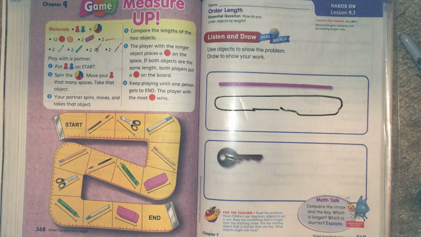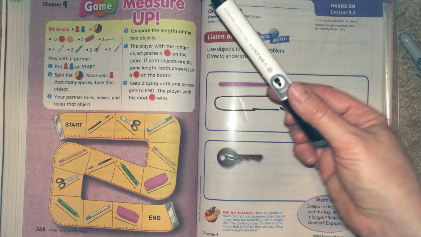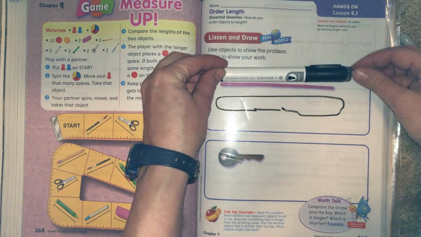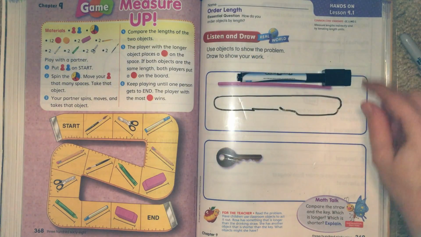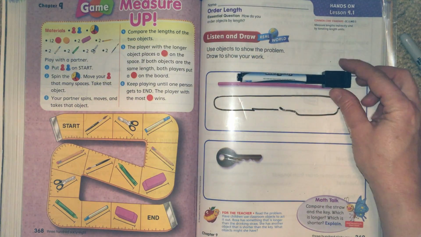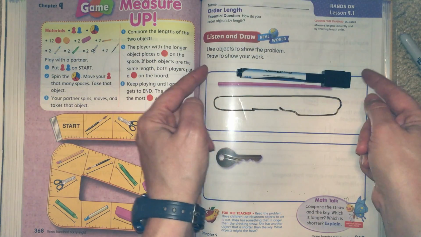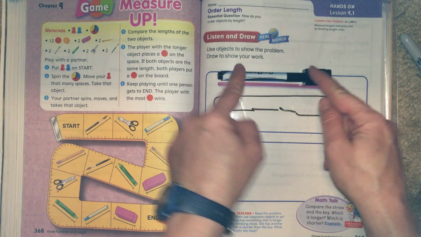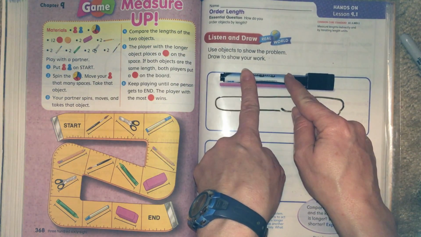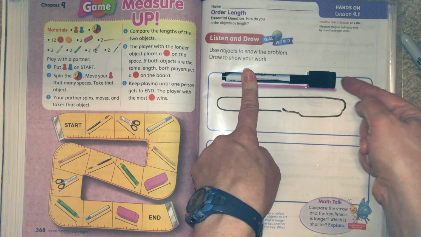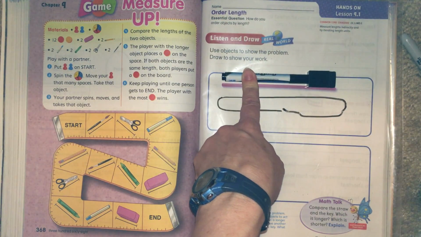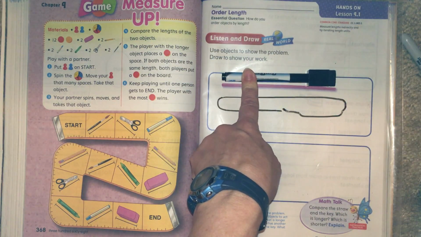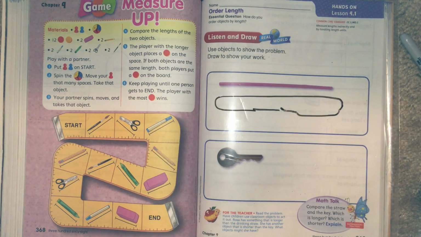Now, something important I want to show you. Be careful about lining things up. Let's take a look at this marker. This marker is longer than the straw, but let's look at this. If I just set this down like this, it hangs out over the end. Is it longer than the straw? It's not. Because one thing that's really important when you're measuring things is to make sure to line up the end. And as you can see, this is about the same length, maybe even a little bit shorter than the straw. You see that? So be really careful about lining up your ends.